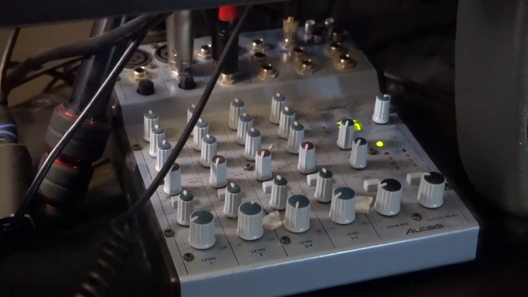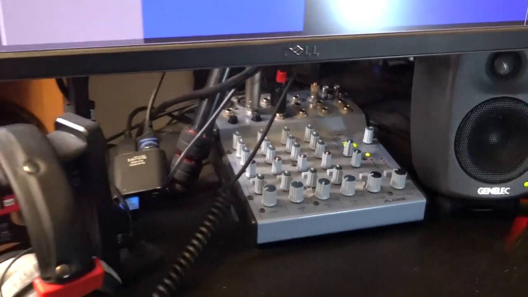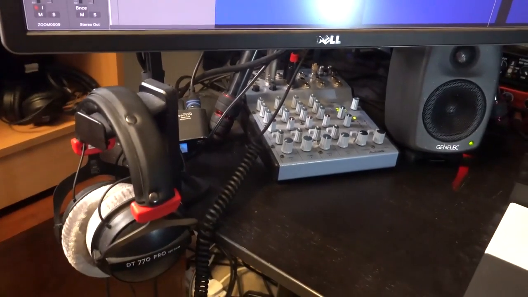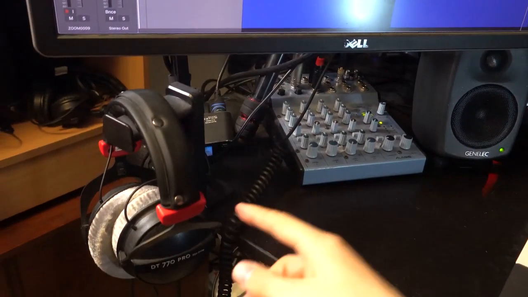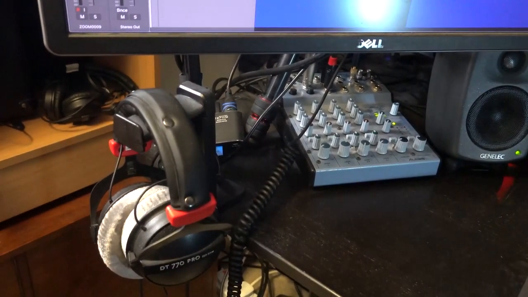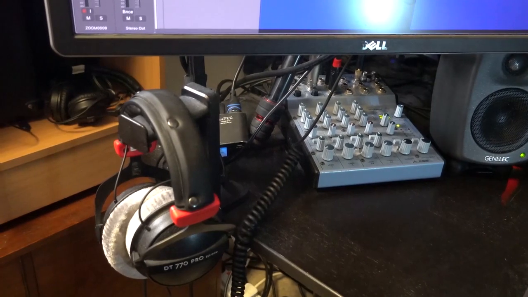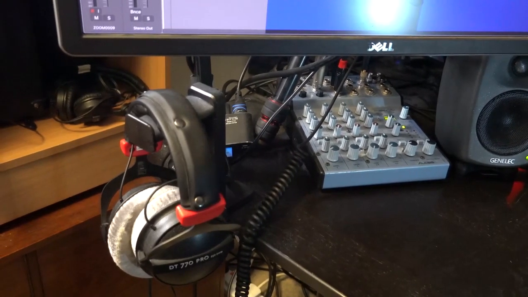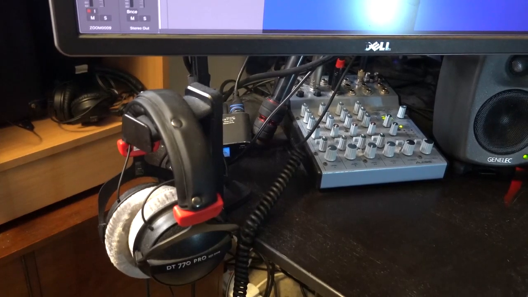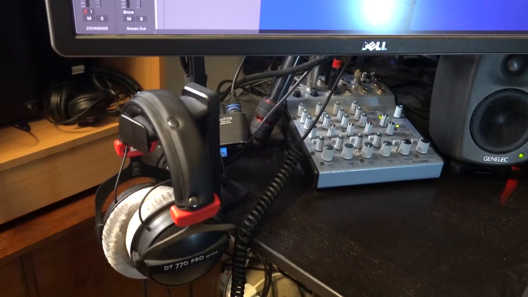And the headphones I use are these ones here, the Beyerdynamic 770s. They have the red on them, which means I have a 99 dB limiter. Because I'm always messing around with audio, I can sometimes damage my hearing if I have the audio too loud. So this just limits the audio at 99 dB to make sure I don't damage my hearing.